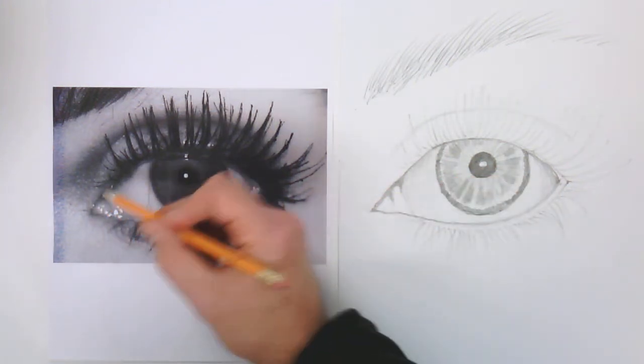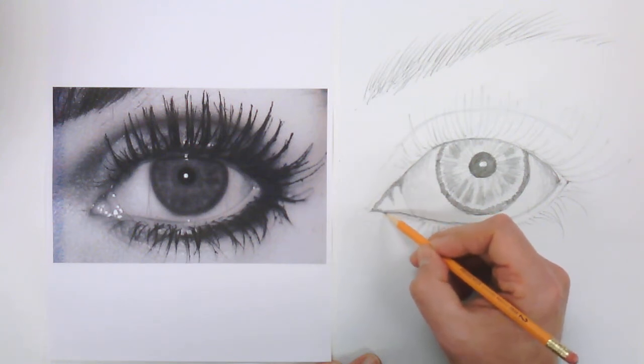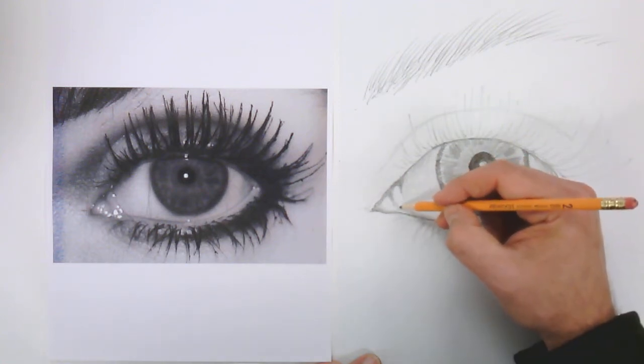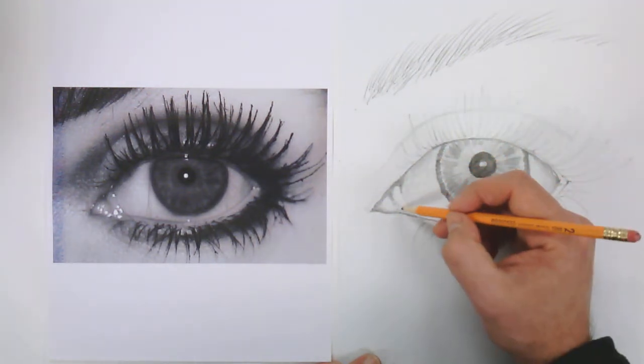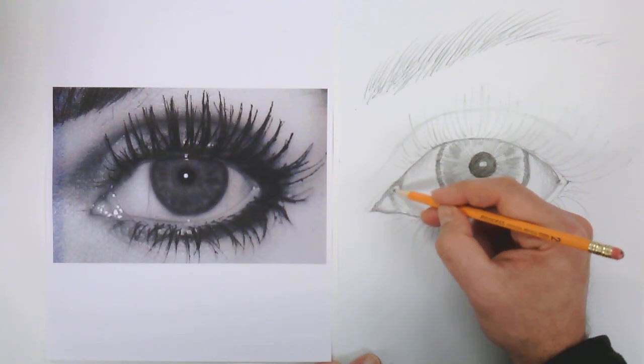So pay attention to that shape that's there. Okay. Now if you're not comfortable shading just yet, that's okay. As long as you did the outside of the eye, that was a good enough exercise for you. But if you want to push yourself, or if you're a bit of an advanced drawer, you can follow what I'm doing and see if that helps you out.